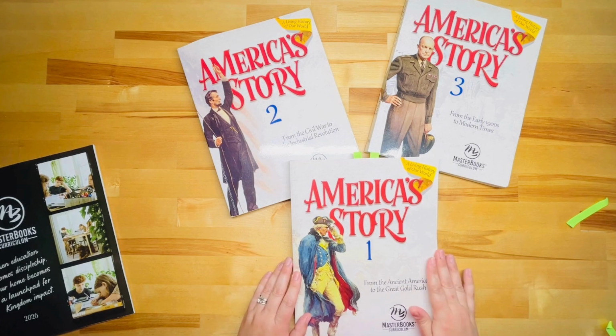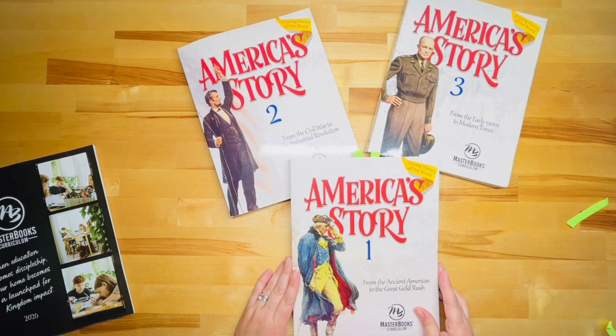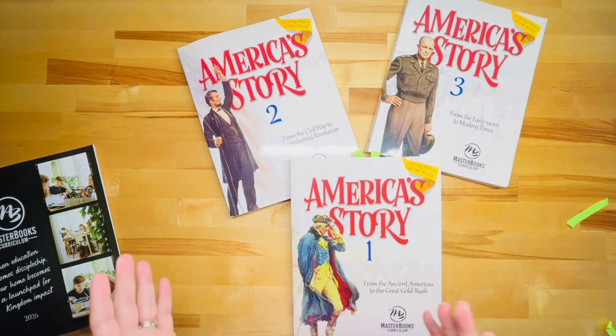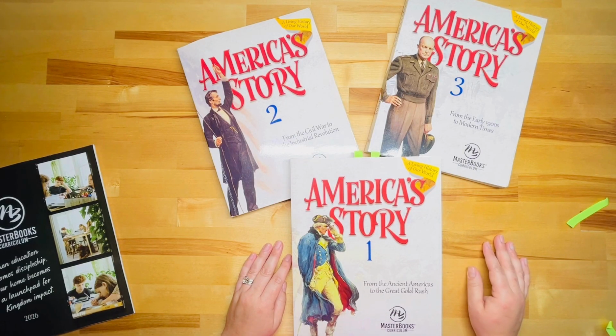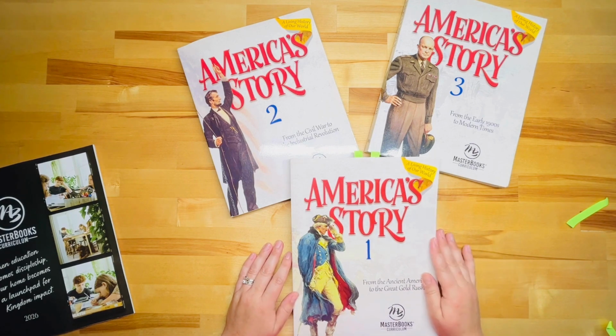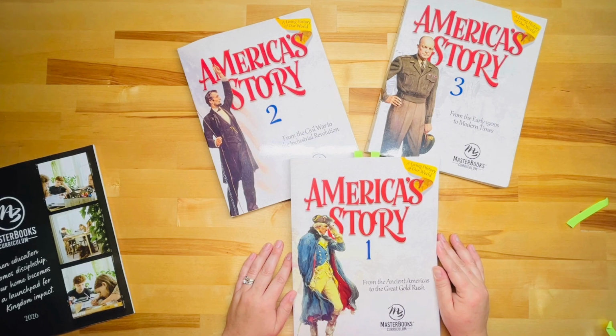So I do enjoy how this curriculum is not afraid to go into some of the negatives of history, not into gory details, but just to point out that throughout all of the history of America and the world, starting with Adam and Eve, sin has affected our history. And also it is a biblical worldview talking about how through all of this, God is still in control and God is still in the process of redeeming people.